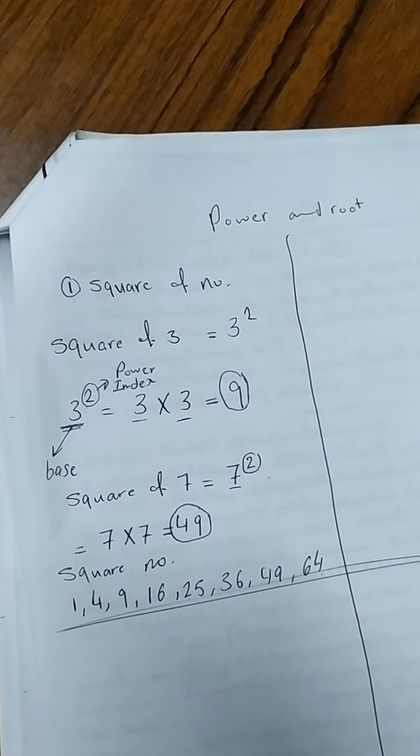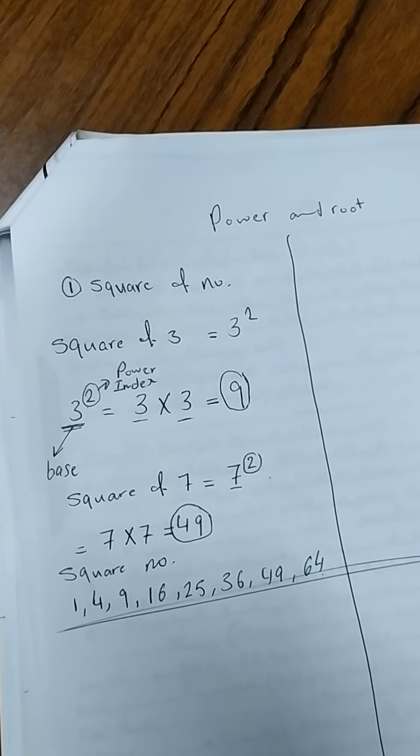So this is the first part of our lesson. Square of a number means a number to the power of 2. It means a number multiplied by itself 2 times. And when you get the answer for this, you will call it a square number. I hope you understand it.